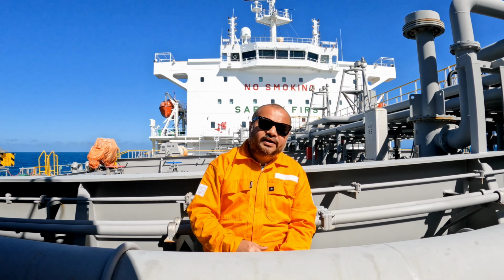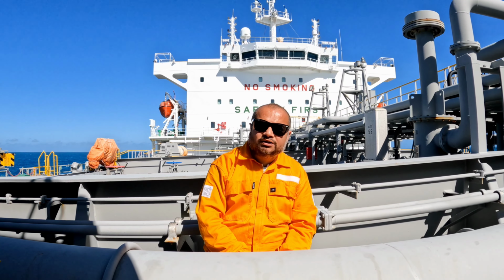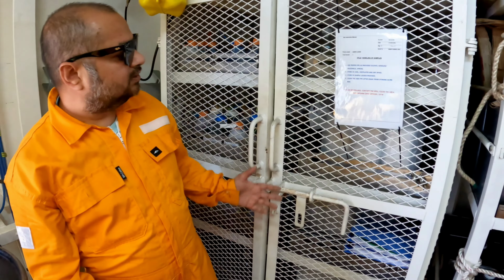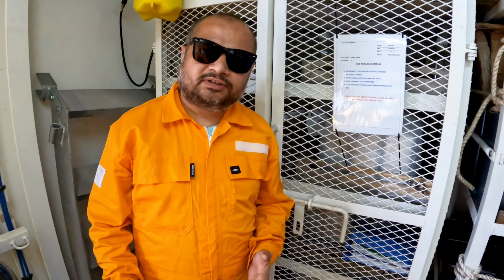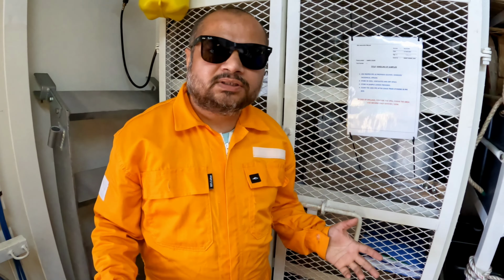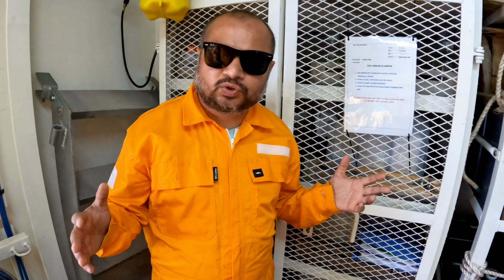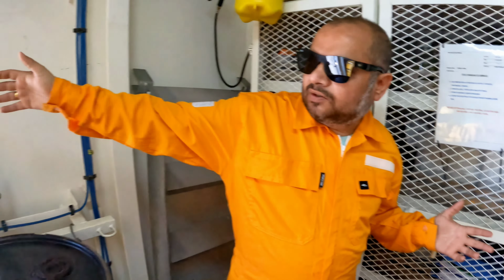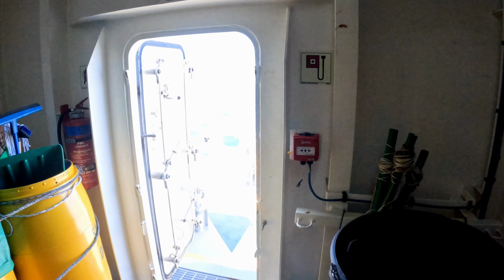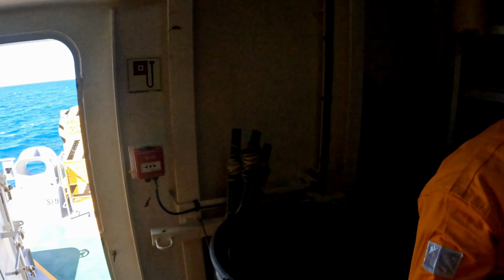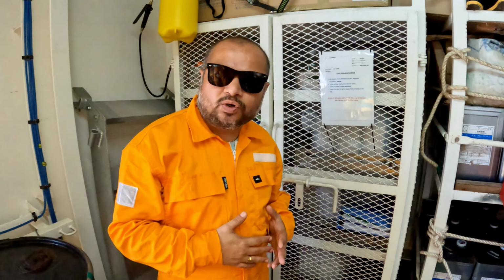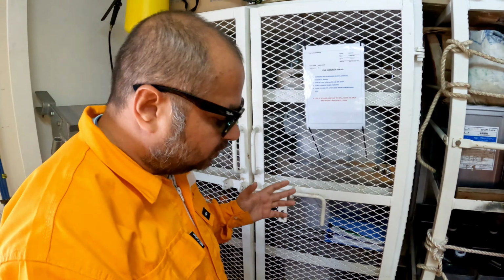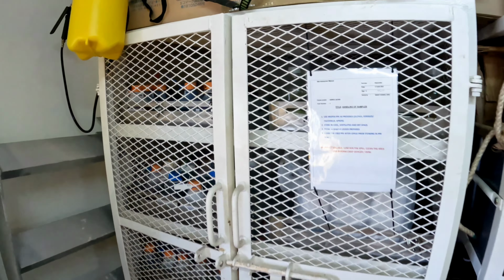So let's go ahead and have a look at a sample locker. How does it look? We are in the sample locker of our ship, and this sample locker is inside the midship store. You can show this door over here. This is the midship store entrance. So we are inside the midship store now. Our sample locker is here. You can show the full overview now.